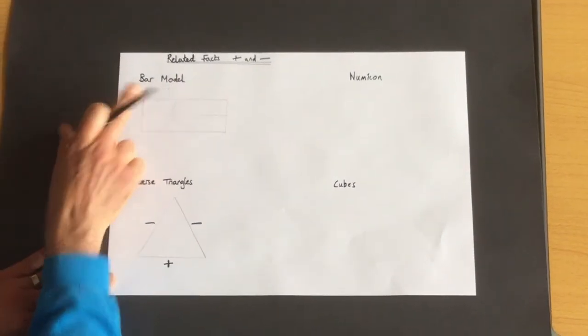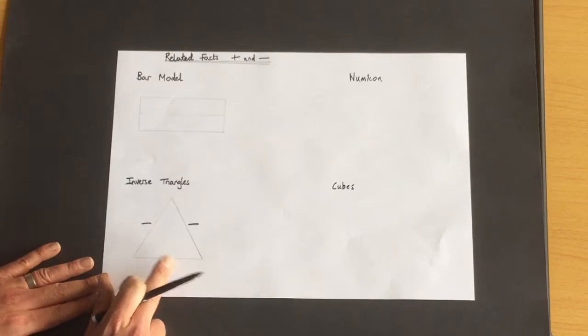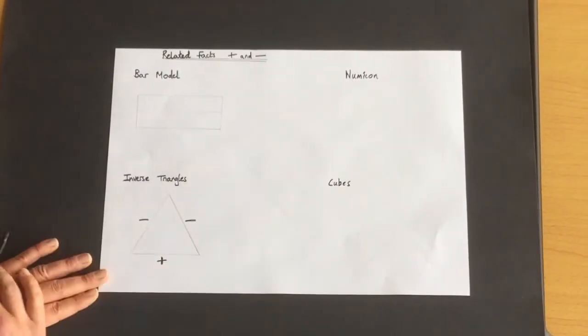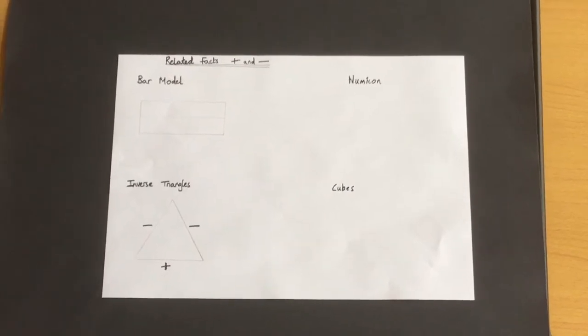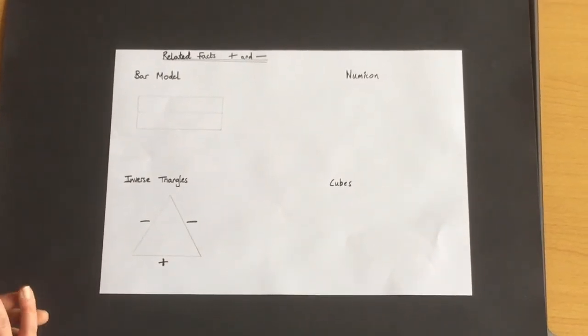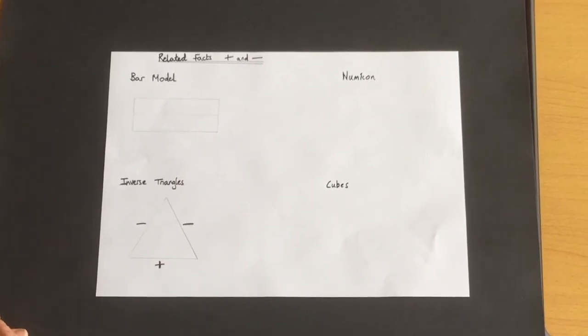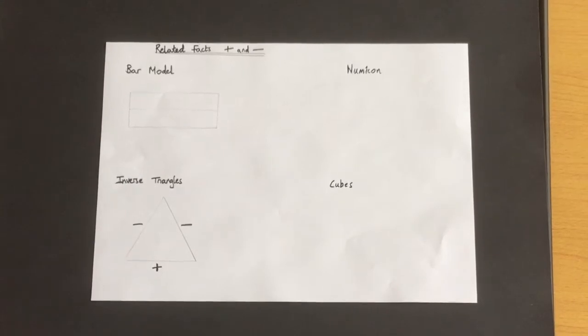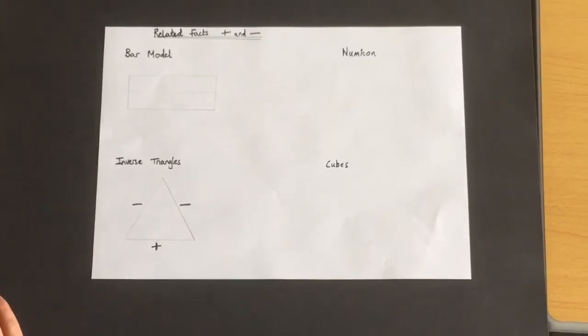We've got the bar model here, we've got an inverse triangle, we've got some Numicon, which will be coming into shot shortly, and some cubes, just to help us illustrate the relationship between addition and subtraction, and how when we know one number fact, we can know 3 other ones. So we often talk to the children about, in maths, if you buy one fact, you get 3 free.